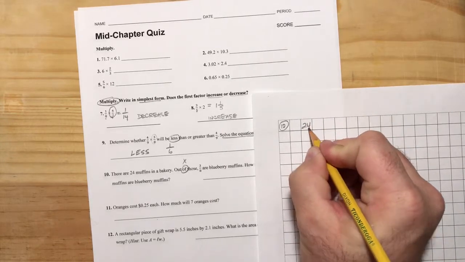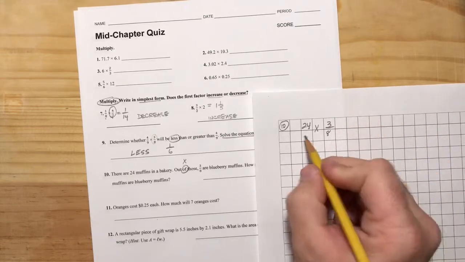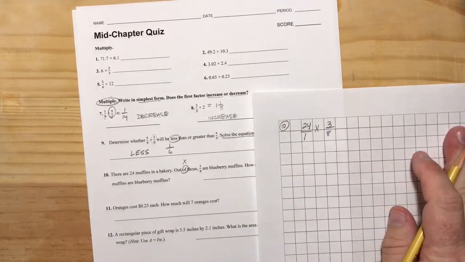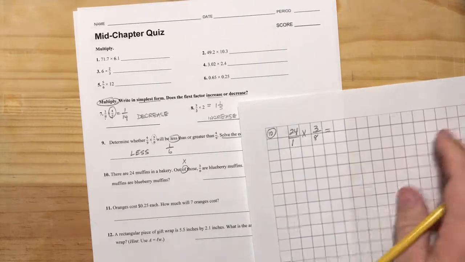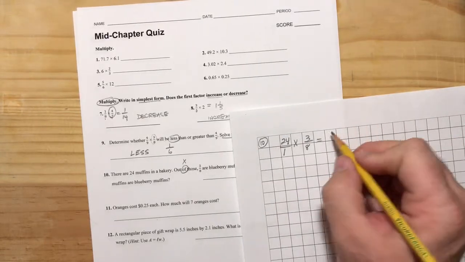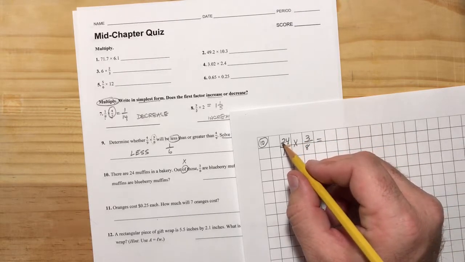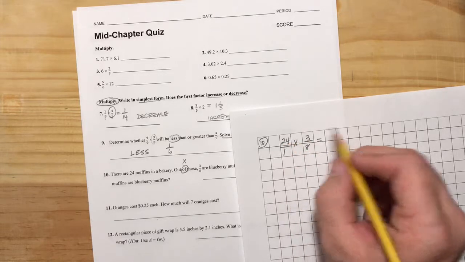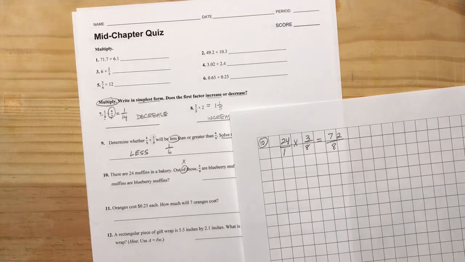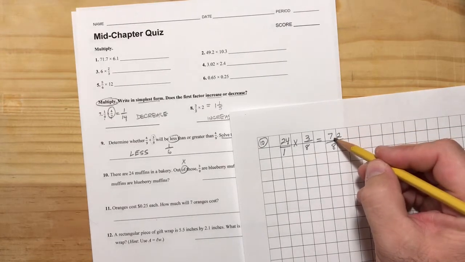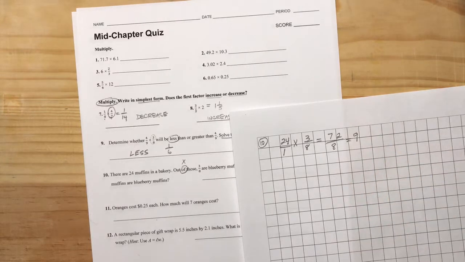So we have 24 times 3/8, which is the same as 24 over 1 times 3/8. If we multiply straight across, we're going to get a pretty big number. 24 times 3 is, let's see, 20, 40, 60. 4 times 3 is 12, so altogether that would be 72 over 8. And I know that this is the same thing as 72 divided by 8, which is equal to 9.